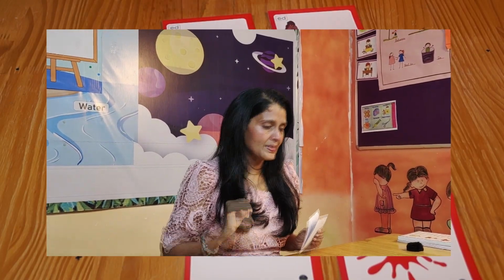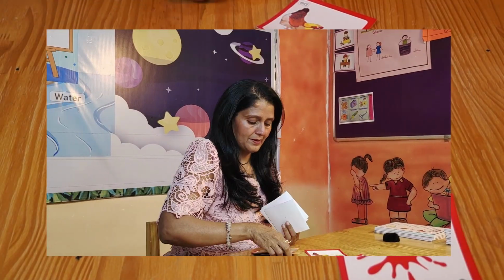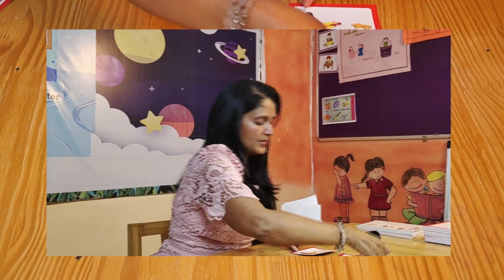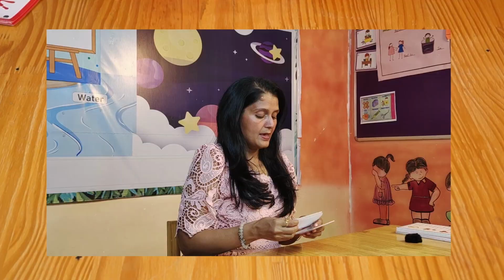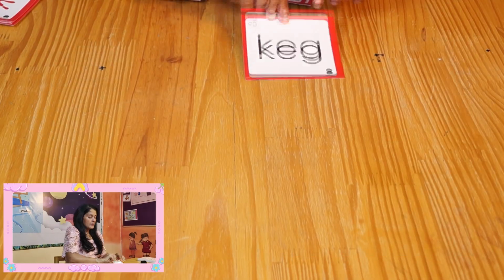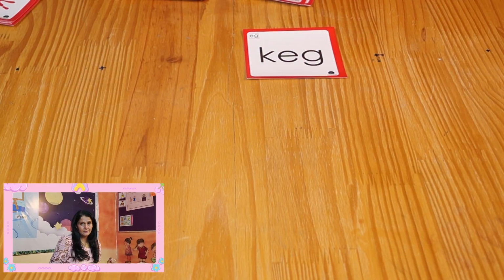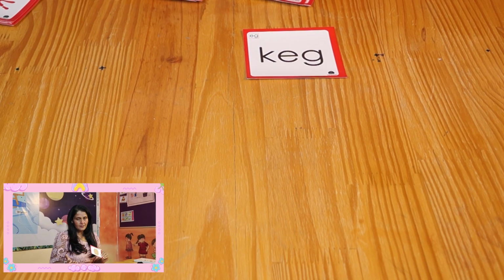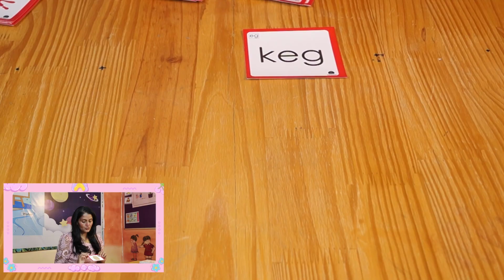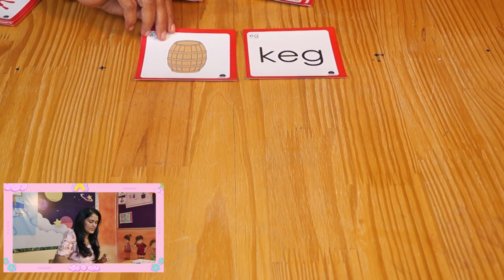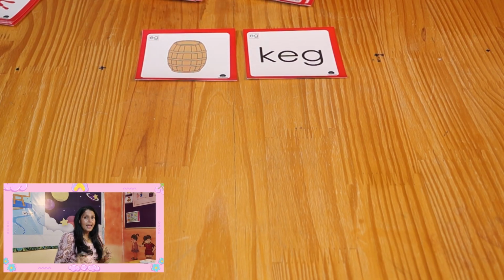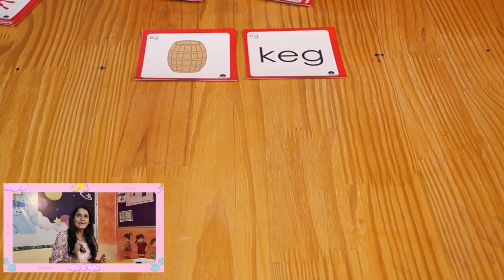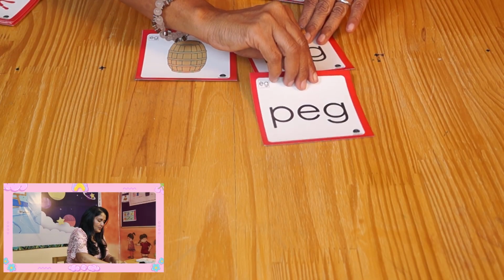Now let us take the egg VC words to form more CVC words. Let's get started. So I remove these, and here, egg, keg. Now what is keg? Oh, it is a barrel which is made out of wood and we can store water in it. So it's called keg. Egg, keg. In one go, keg.